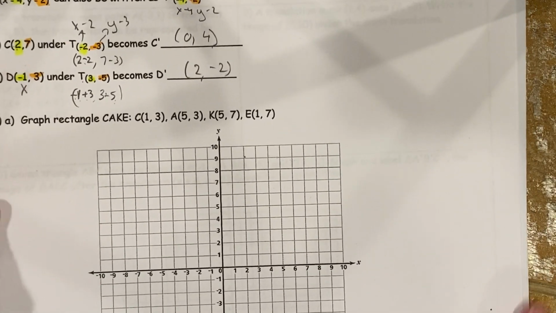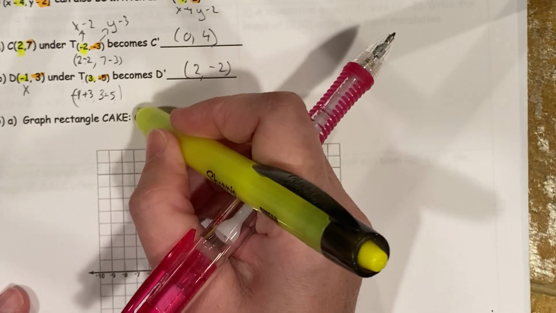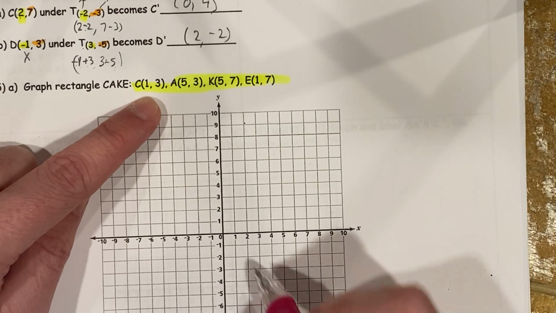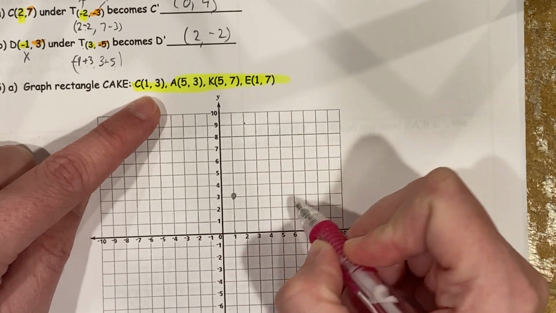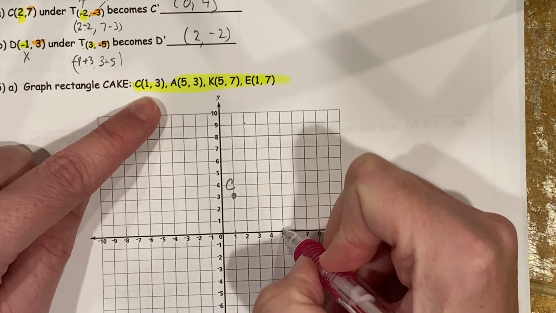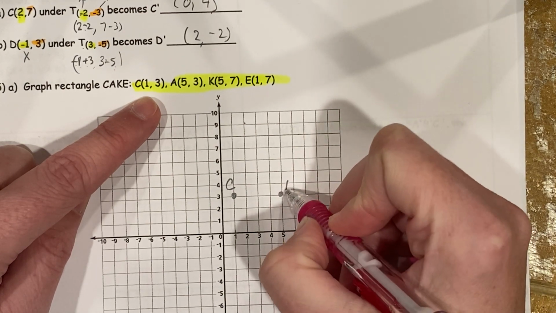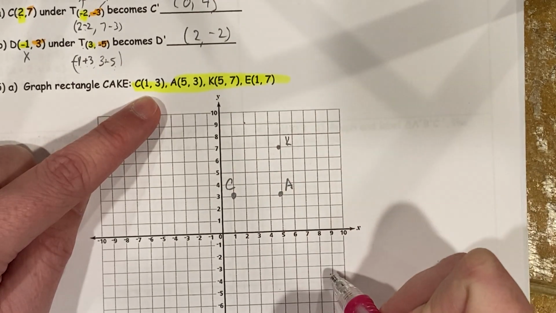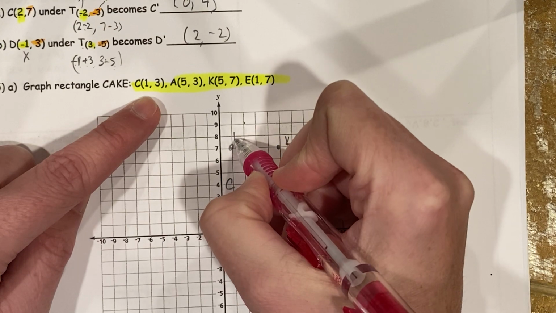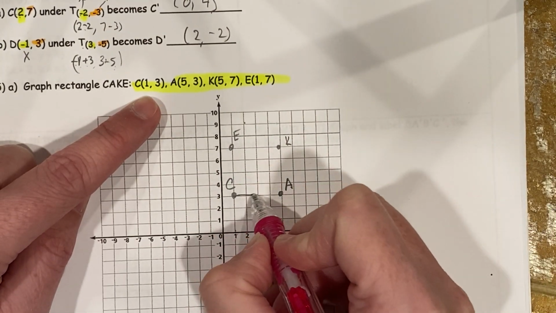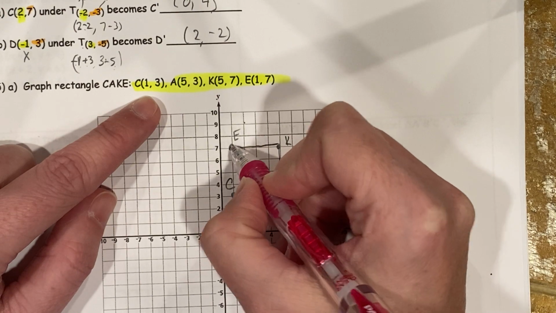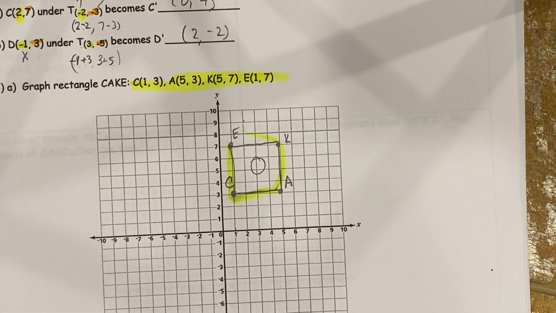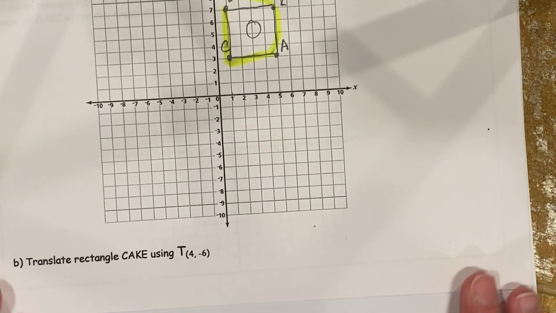Okay, now we want to do one where we're actually graphing, and this will be similar to your homework tonight, what you'll have to do. So you want to graph the original. 1, 3, that's C. 5, 3, that is A. 5, 7 is K. And then 1, 7 is E. Cake, C-A-K-E. Yummy. And that is your original. Okay, that is the original. Again, this is what you want to do in your homework tonight.